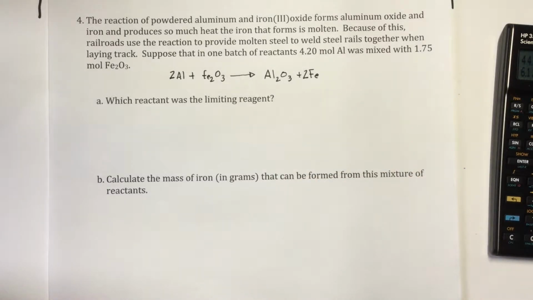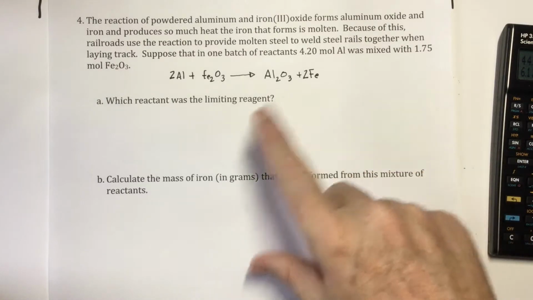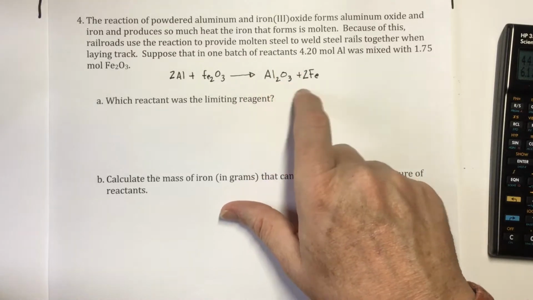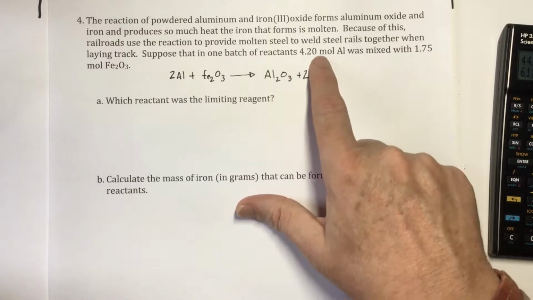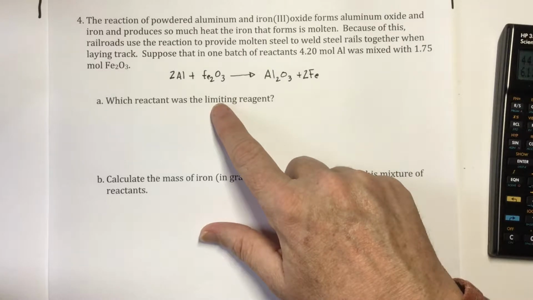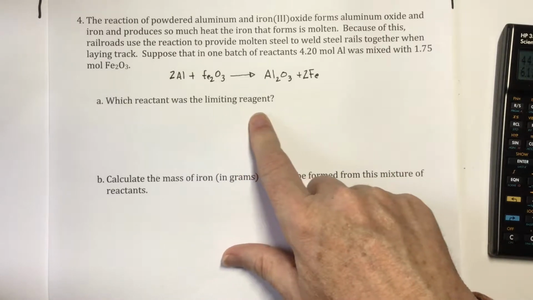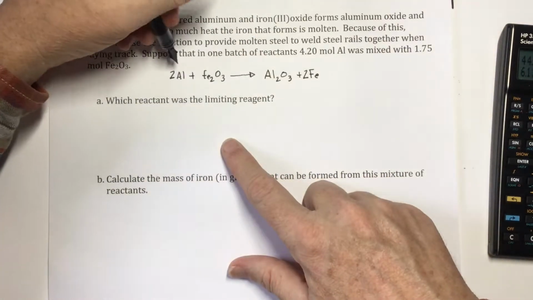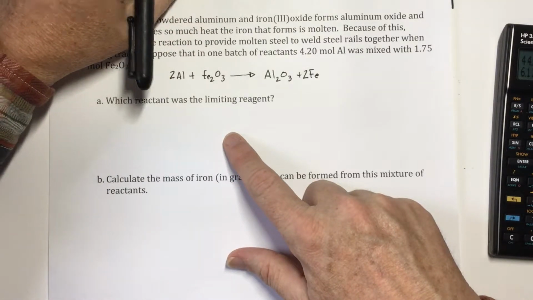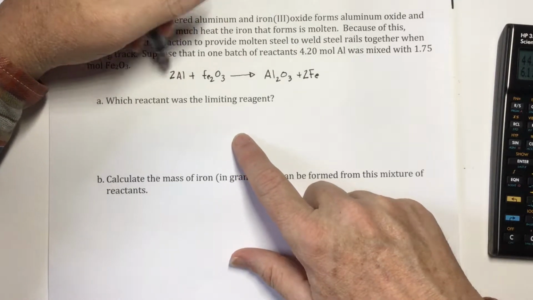Let's see here. This is the first problem where we have to really consider how much of each reactant we have, because that will determine how much of a product we get. So here we're given that we have 4.20 moles of aluminum and 1.75 moles of Fe2O3. There are several ways to find the limiting reagent. You can convert to moles and divide by the mole fraction, but that's tricky sometimes because it depends on what the mole factors are. That can be a little misleading.